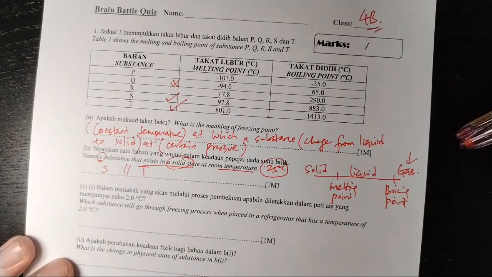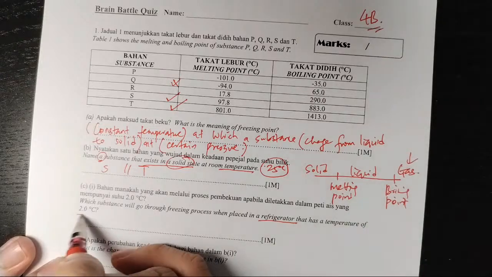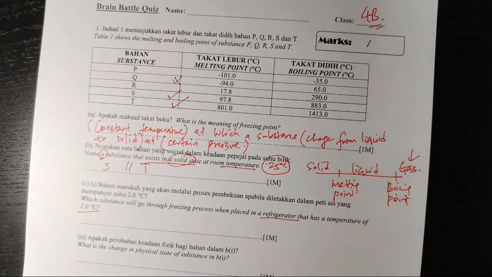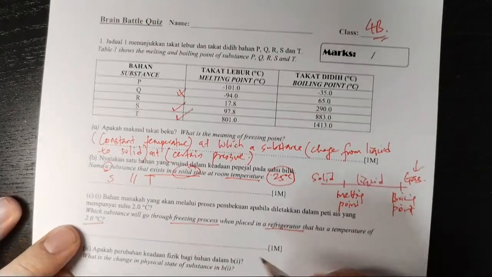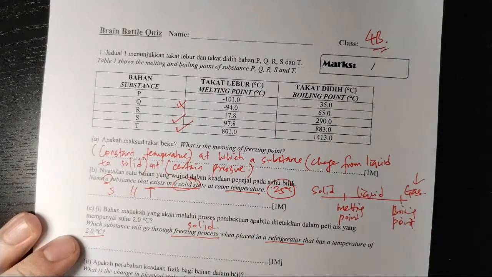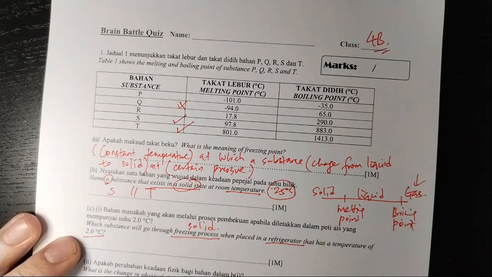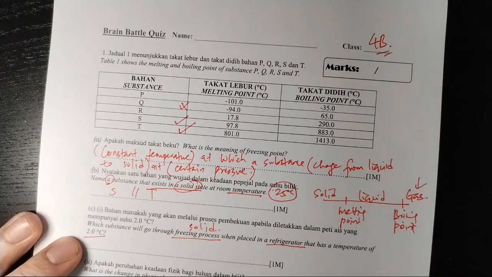Now which substance will go through the freezing process when placed in a freezer at a pressure and temperature of 2 degrees Celsius? Freezing process means it turns to solid already. Freezing point is the same as the melting point.